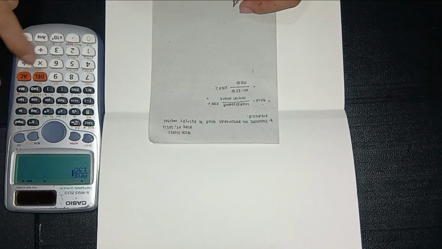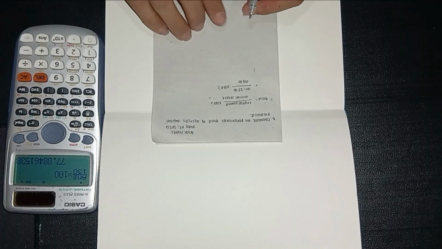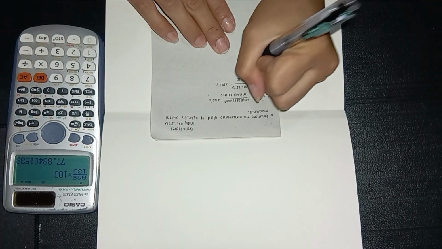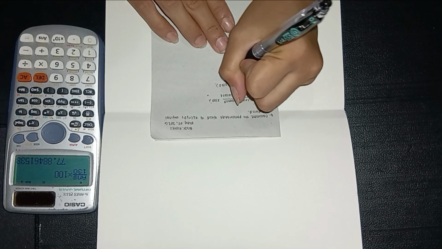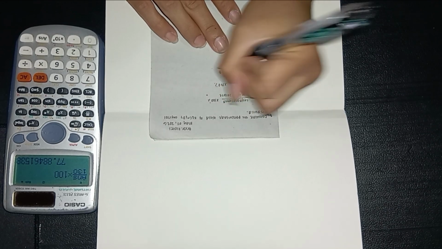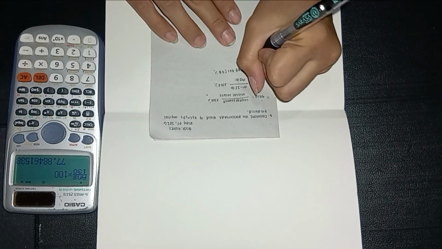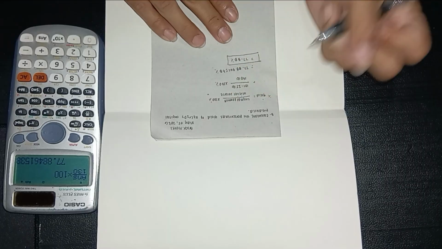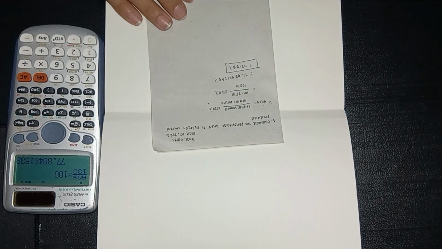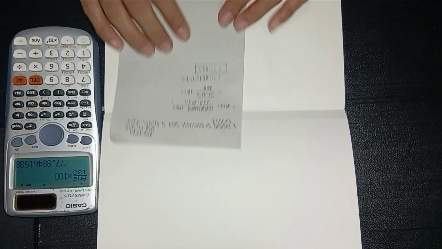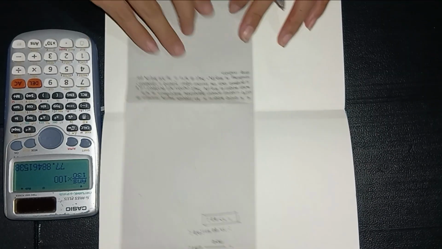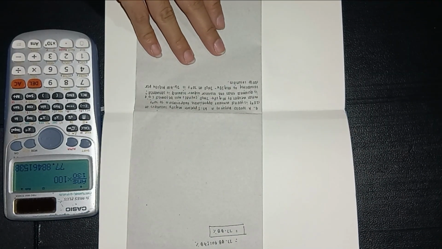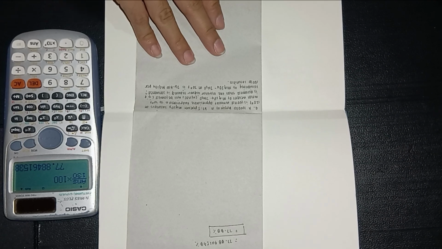Multiplying, we get 77.88461538%, which is 77.88%. That is our answer. So the amount of crystals produced is 101.25 pounds and the percentage yield is 77.88%.